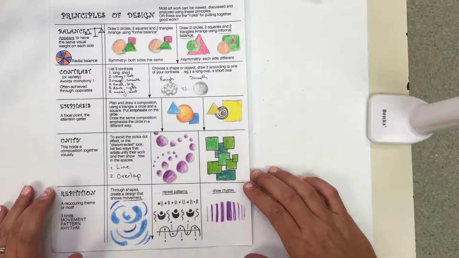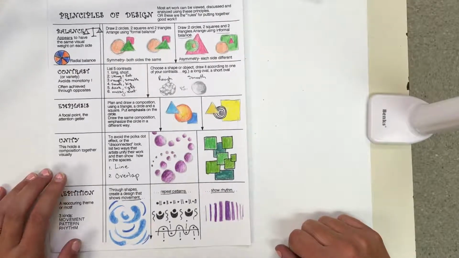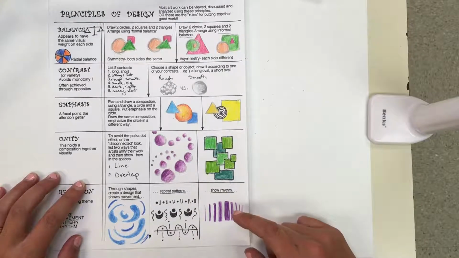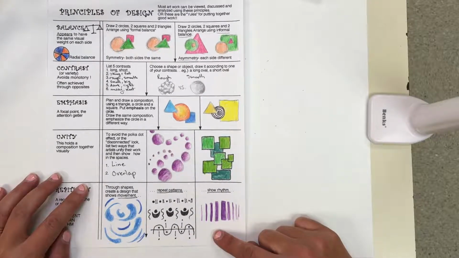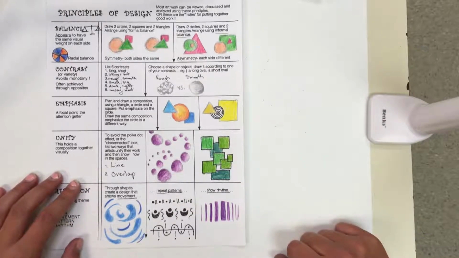Hey ladies and gentlemen, sorry about that. I realized that my video cut out as I was doing Unity, and I didn't figure it out until I got to the end of the worksheet. So let me walk you through this now just to wrap up our last quick 4 boxes.